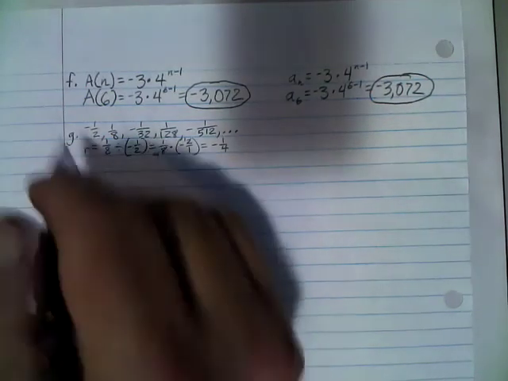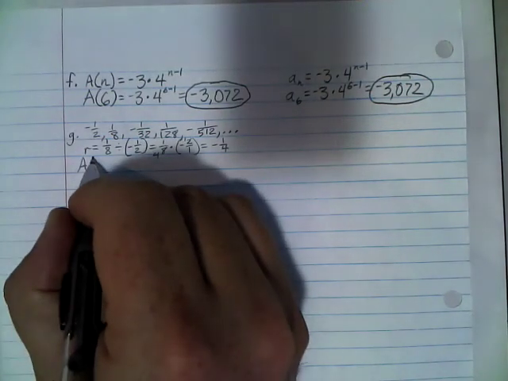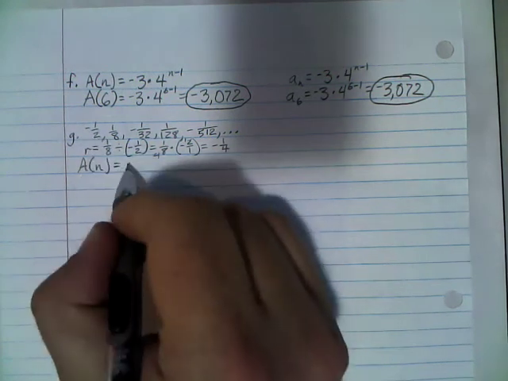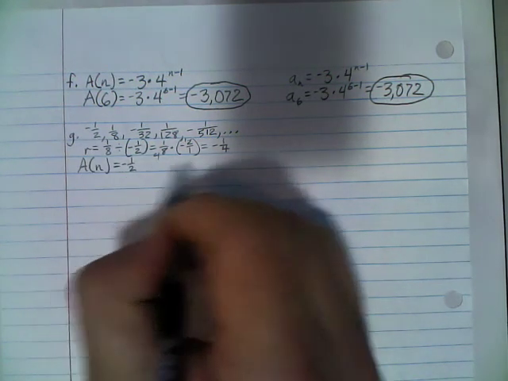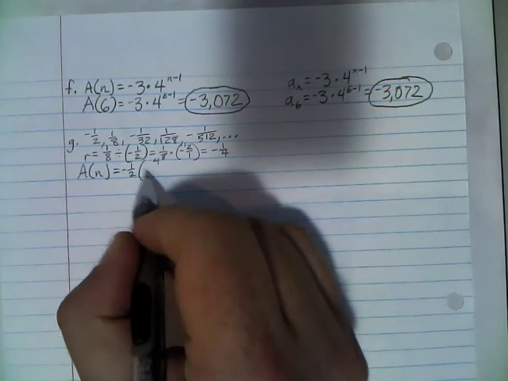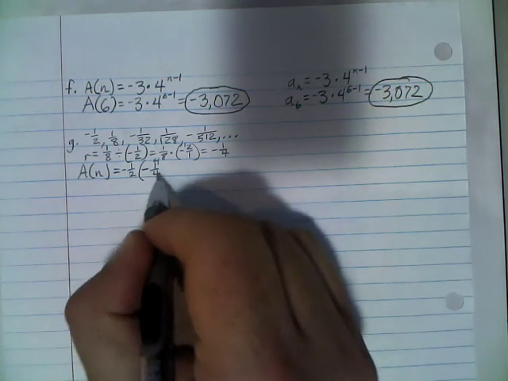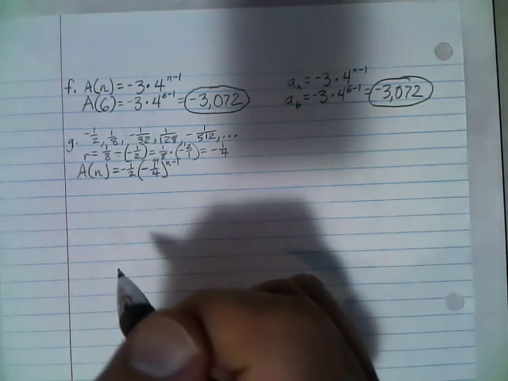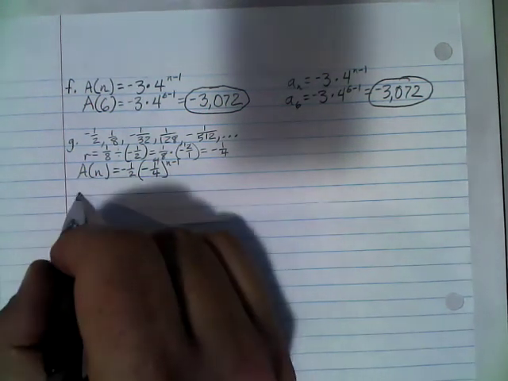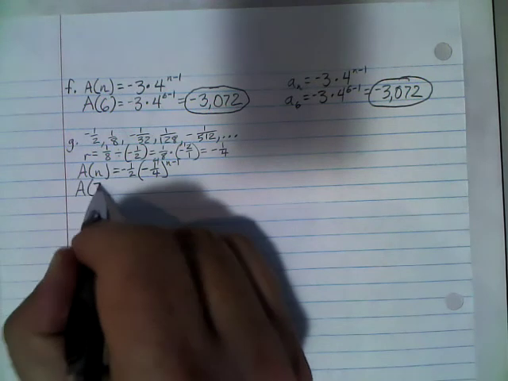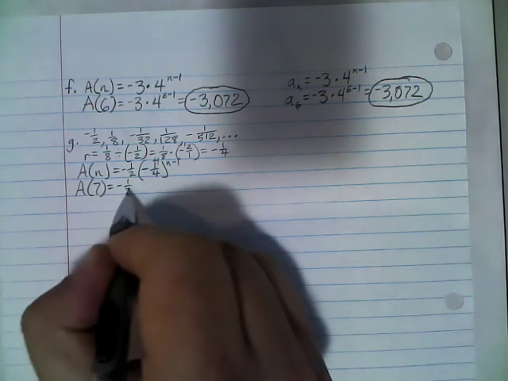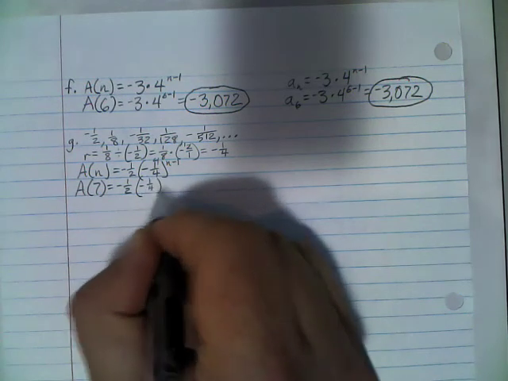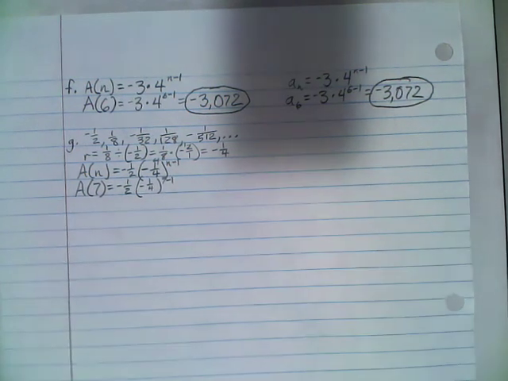So therefore, a of n is the first term, negative 1/2, times, and since this is a fraction and a negative, I have two reasons to put that in parentheses, negative 1/4 to the n minus 1. And so since this wants the 7th term, a of 7 will equal a negative 1/2 times a negative 1/4 to the 7 minus 1 power.